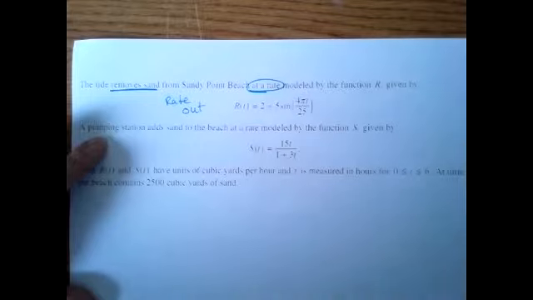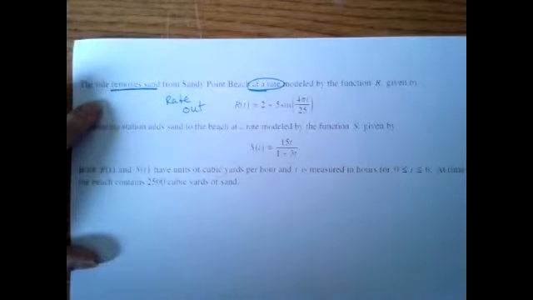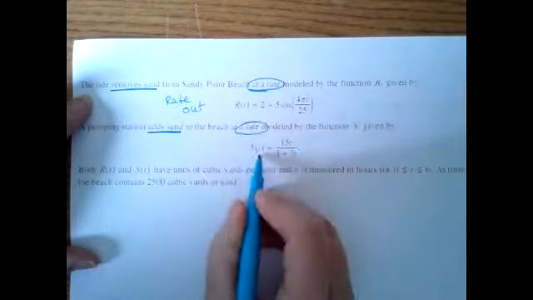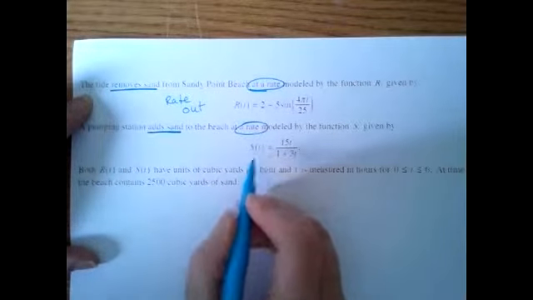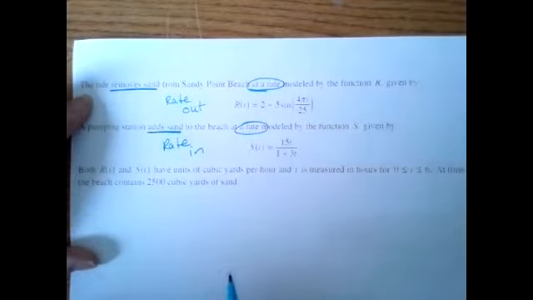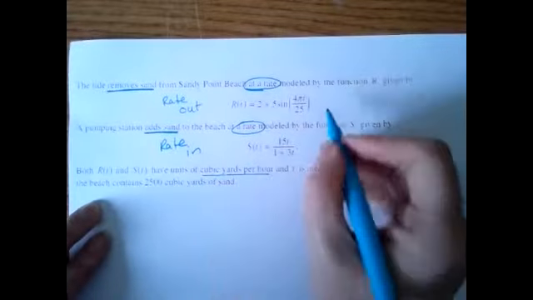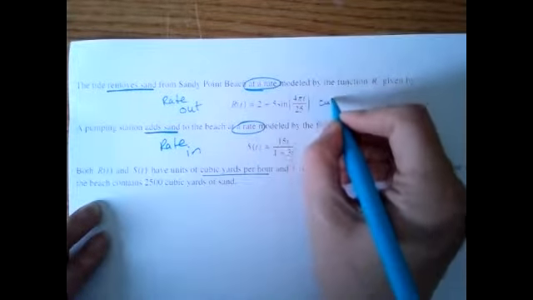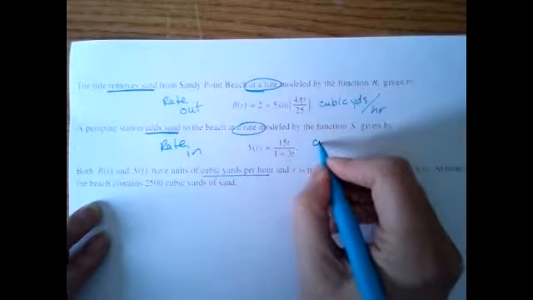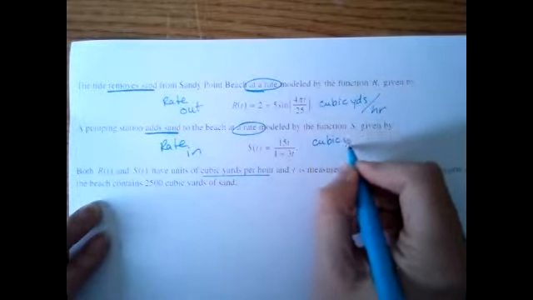A pumping station is on the beach, and the pumping station is bringing sand in. I've never lived by a beach, so I didn't know this was a thing, but apparently it is. So this adding of the sand to the beach is given by a rate modeled by this function s. So this function is a rate in function as it brings sand into the beach. Both of the functions have units given in cubic yards per hour. So if I evaluate anything on this function, I'm going to be getting cubic yards per hour for both of them.